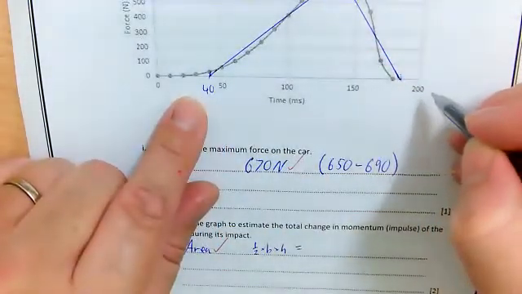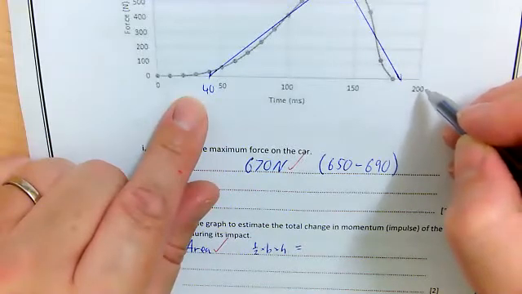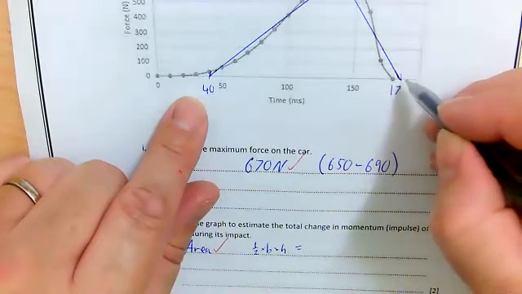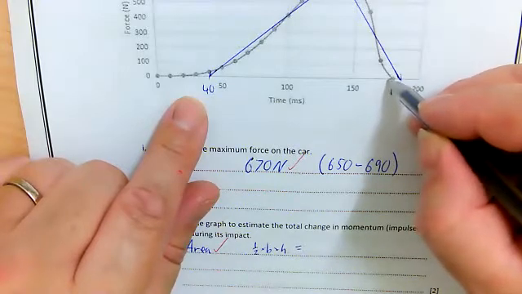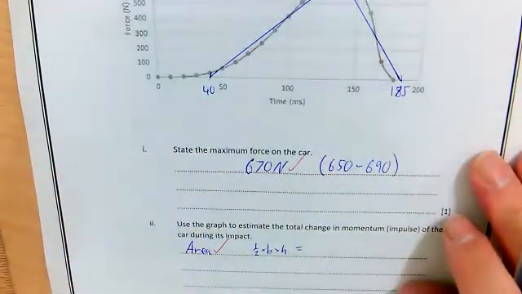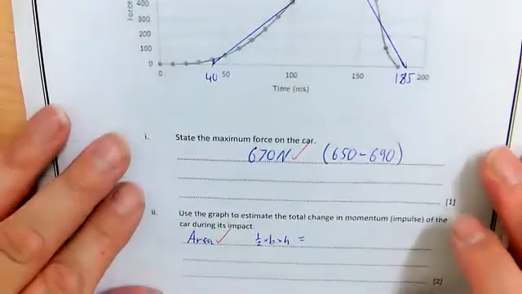And here it'll be about, I'd say about 175 would be about there. So I'd say about 185 roughly, very, very roughly, okay? You could do it by measurement if you like. Remember, it's the technique, not the final answer, so don't worry too much about it.